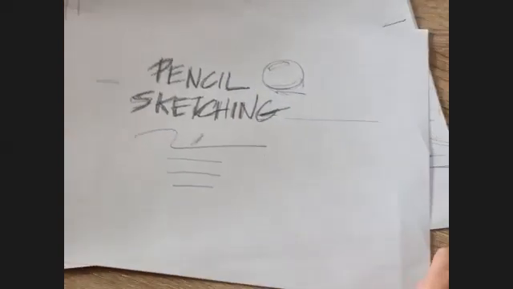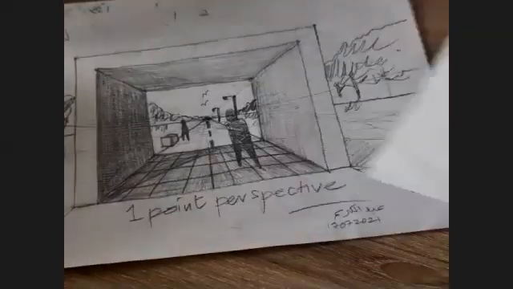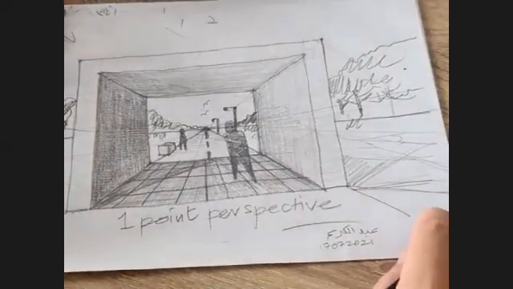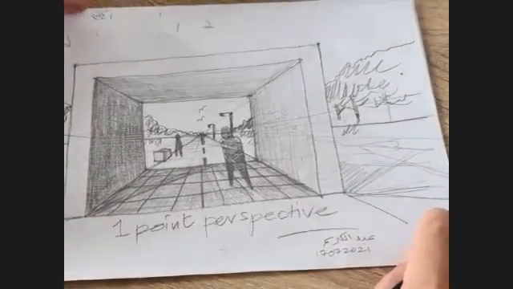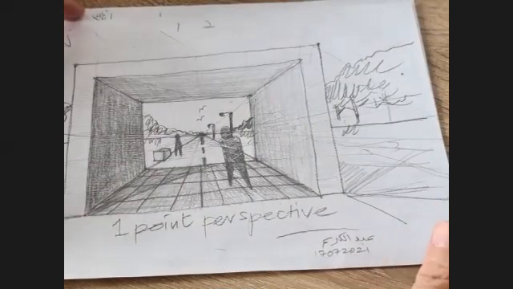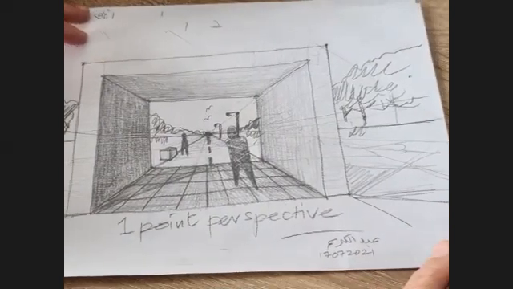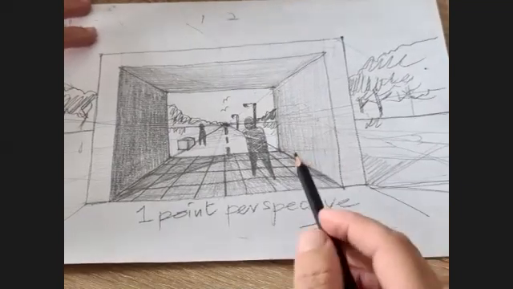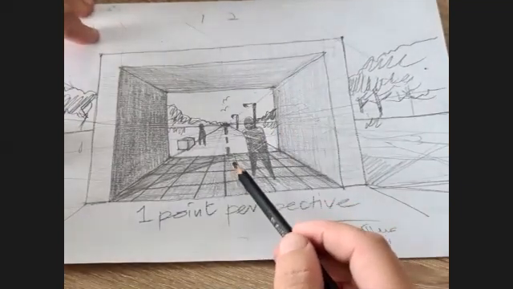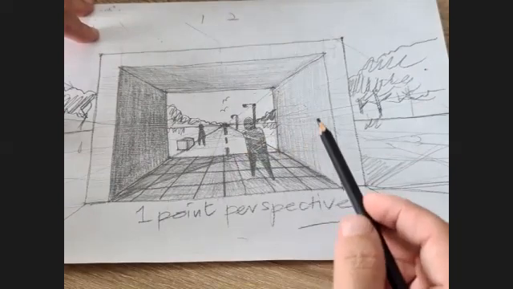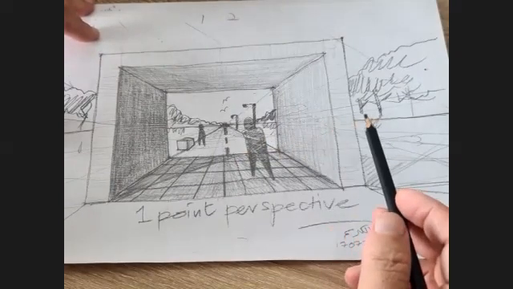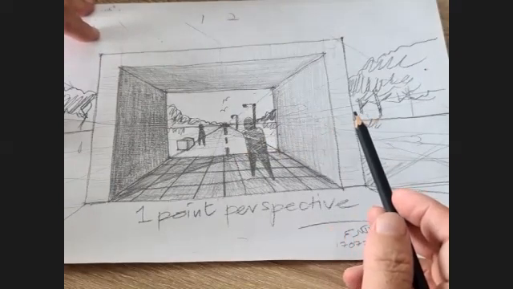Last week, we were introduced to 1-point perspective techniques. I think everybody has done this drawing. I just want to do a quick explanation on the usage of 1-point perspective.